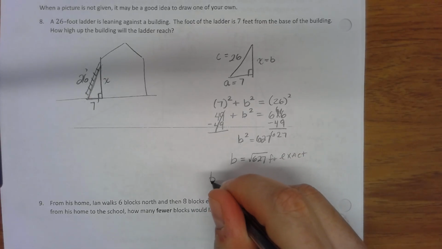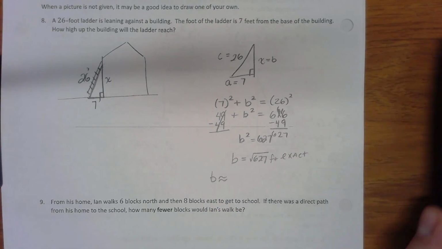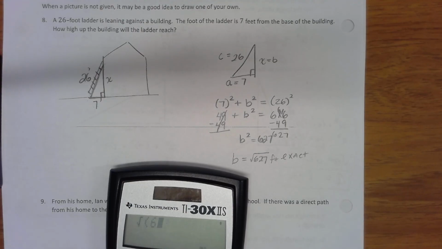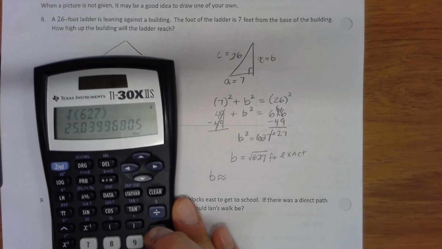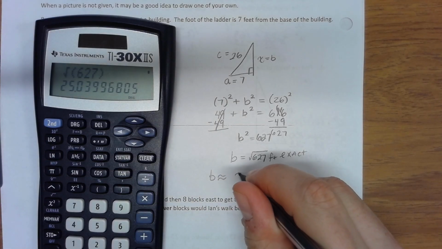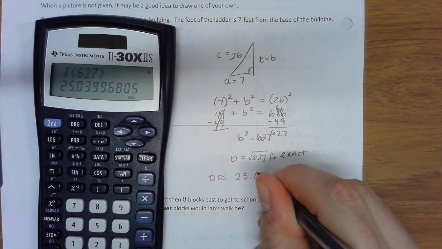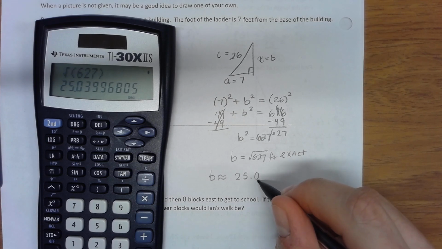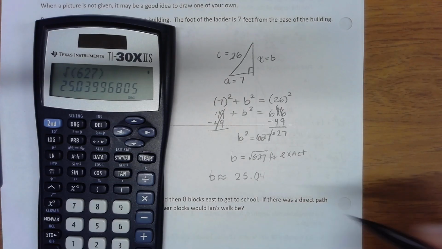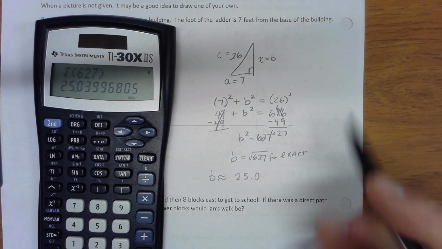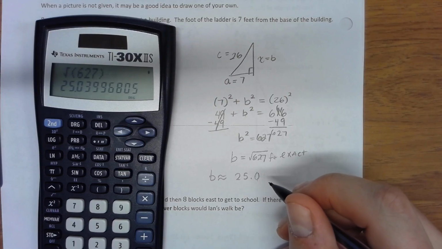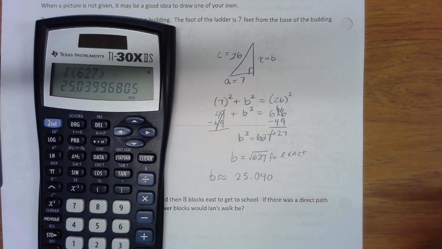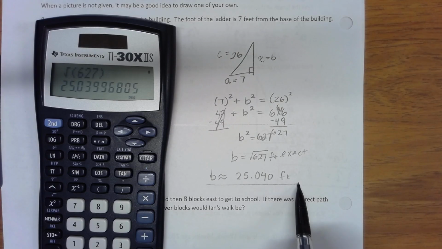If you wanted to approximate, sometimes your directions may say approximate this answer. When you square root 627, we get a decimal that looks like 25.0, and it depends. If I'm going to round to 1 decimal place, I'm just going to say 25.0 feet. You have to put the 0 in there because it shows that it's rounded. If it's 2 decimal places, it would be like 04. If it was 3 decimal places, it would be 0399. So it would be 040. That's good enough. Let's do 3 decimal places and it would be feet.